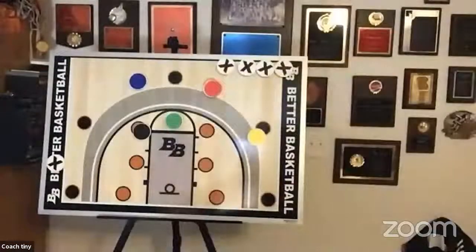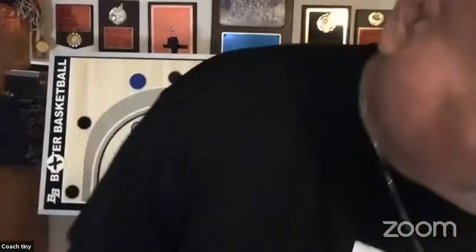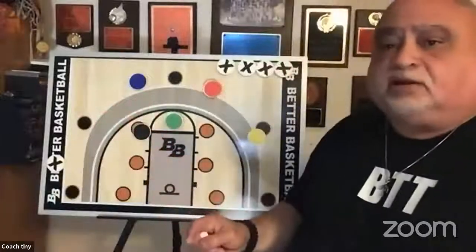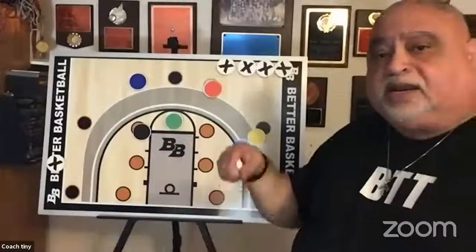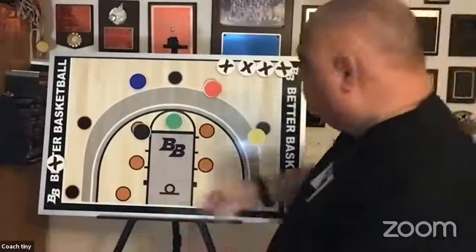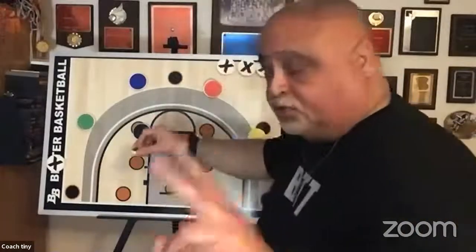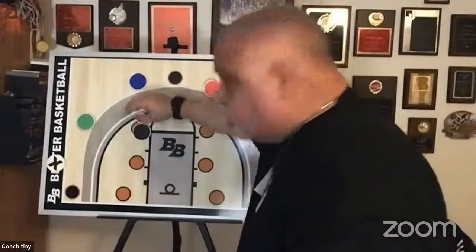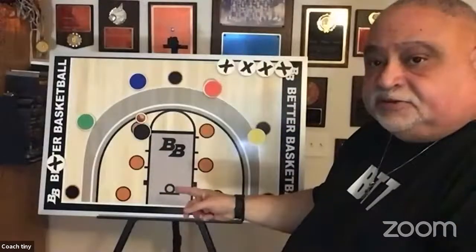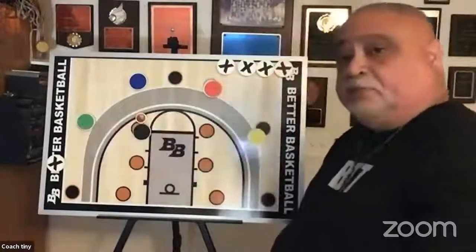The Laker cut can be low or it can be high. Here we go again. So you had two options there. Laker cut low, Laker cut high. Another option, I can pass. Let's say that's your sniper.